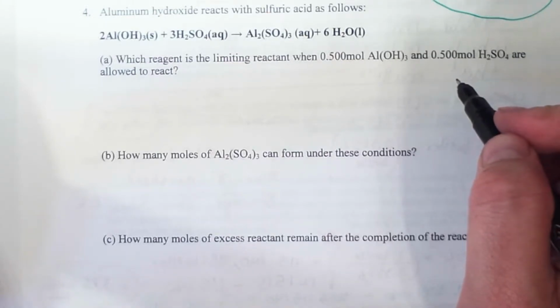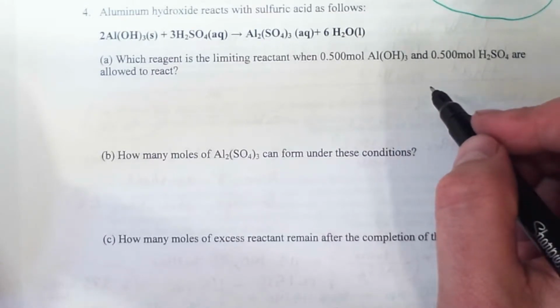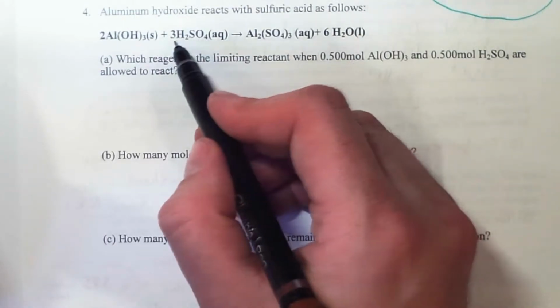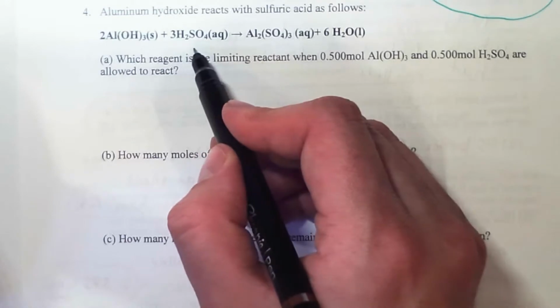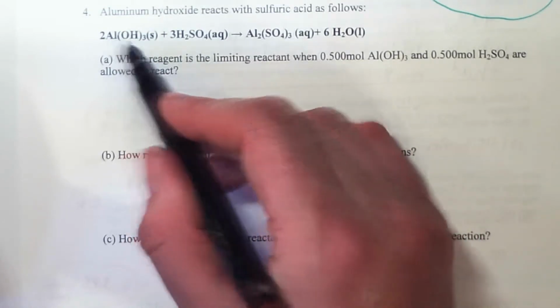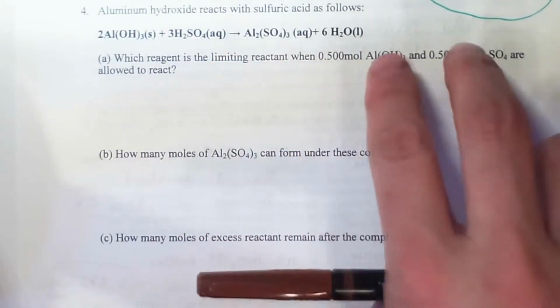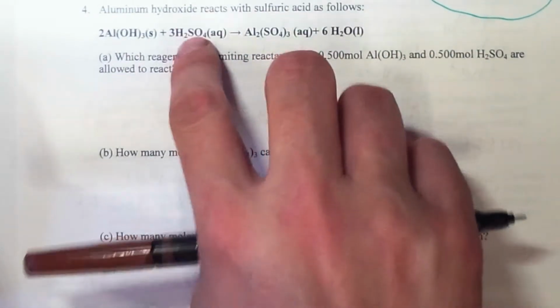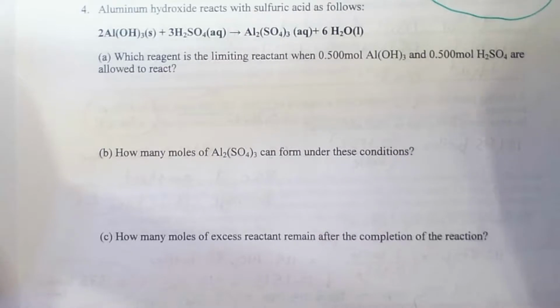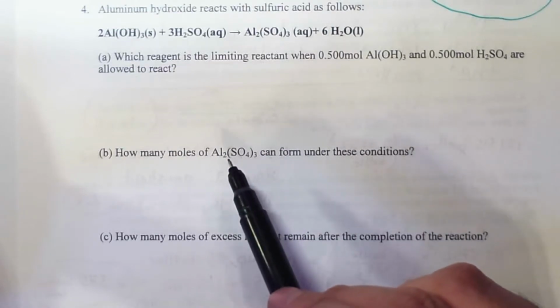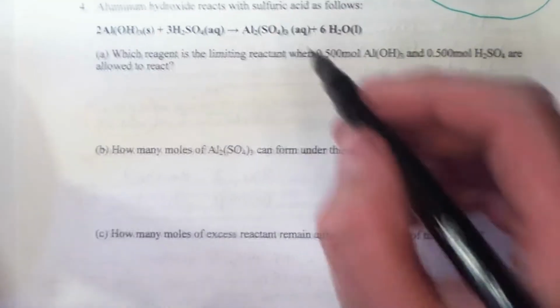So you could do this visually. I need more sulfuric acid than aluminum hydroxide just because it's 3 to 2. And since we have the same number of moles starting out, sulfuric acid will be the limiting reactant. Just for the sake of going through the steps, we'll do it just like we did above. Question B says how much aluminum sulfate will form. So that's what I'm going to find.